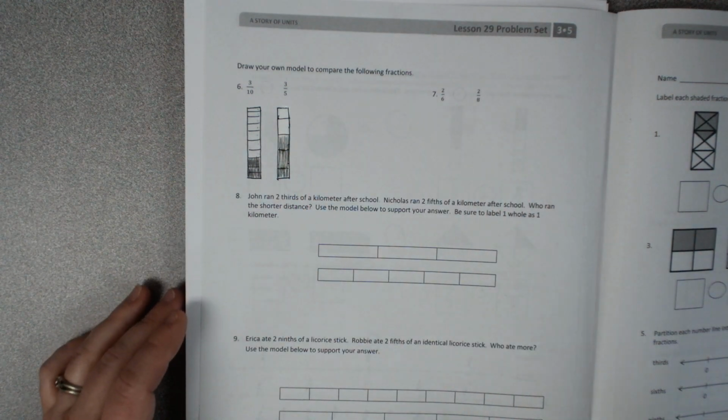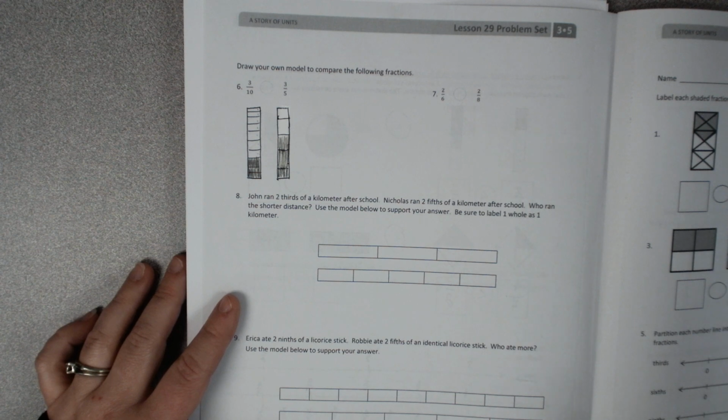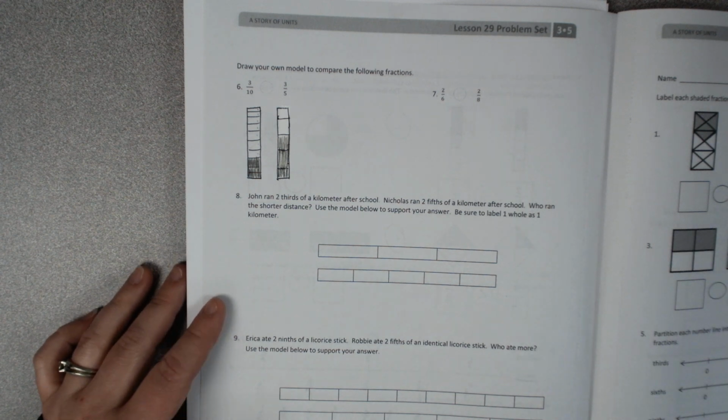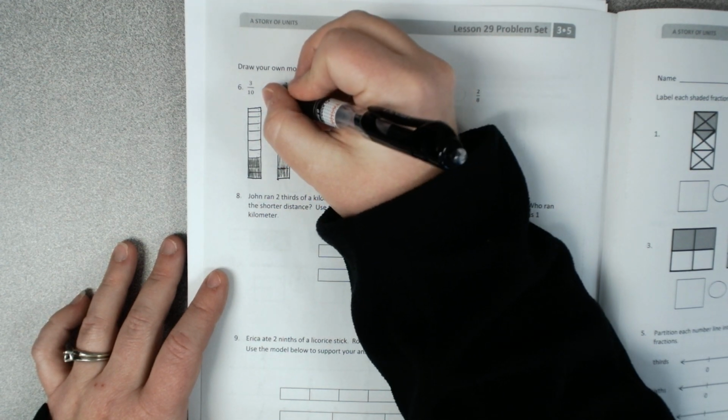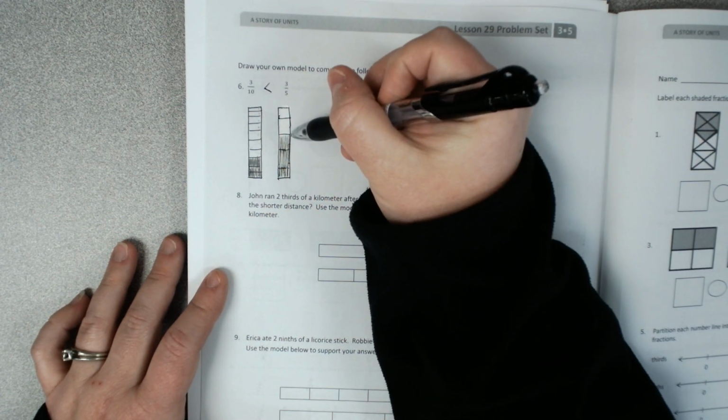So you can clearly see that 3/10 is less than 3/5, right? This has way more.